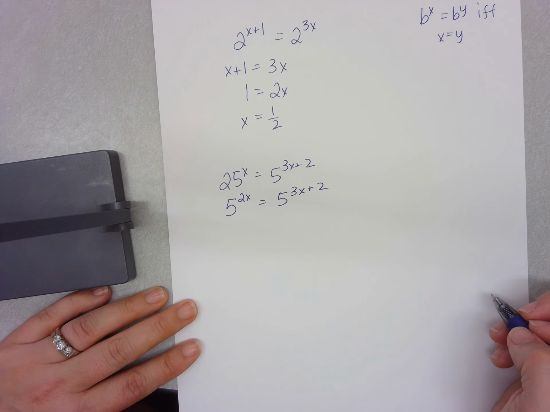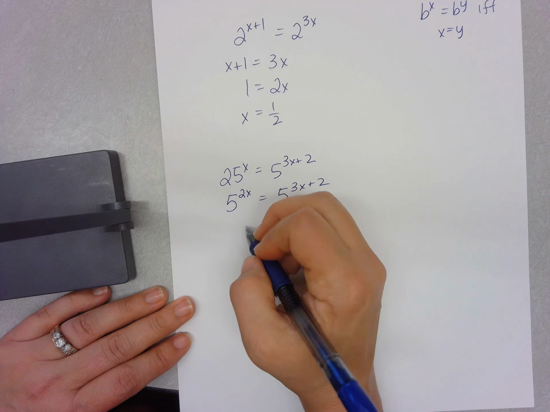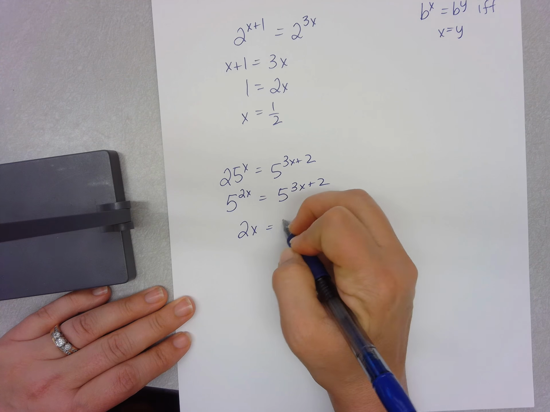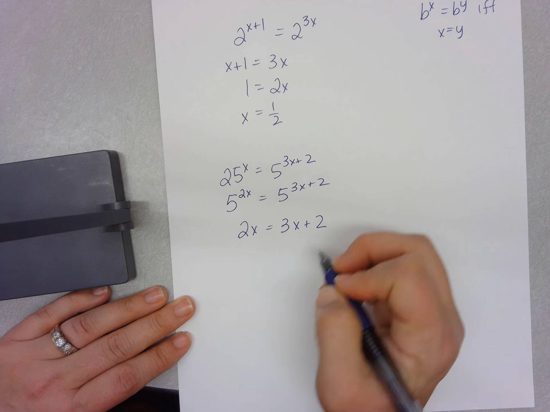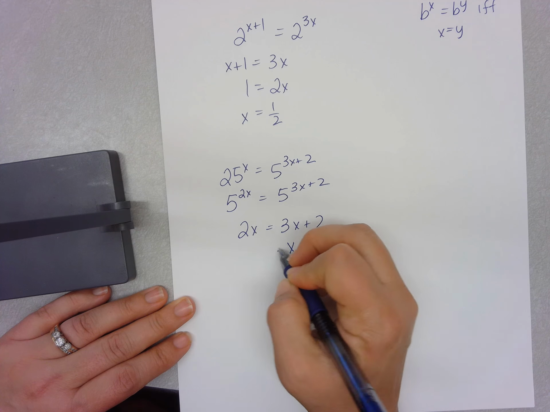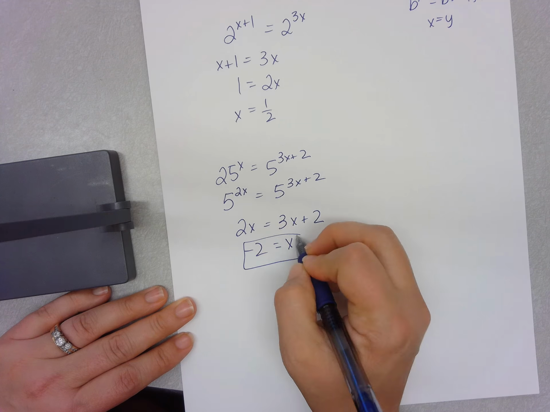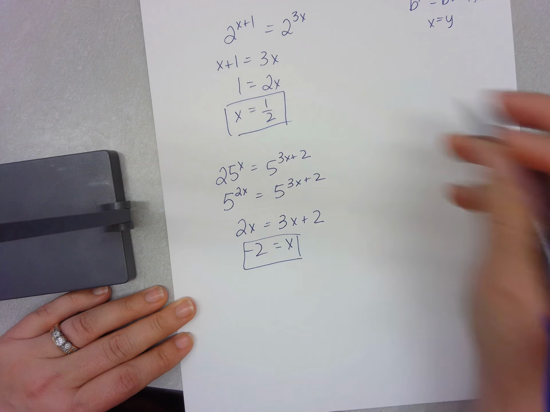And now I can set my powers equal to each other because I have 5 to a power equals 5 to a power, so that must mean that 2x equals 3x plus 2. If I move some stuff around, I move my 2x over here, I get x equals -2 when I move that to this side. So those are my answers for those two problems.